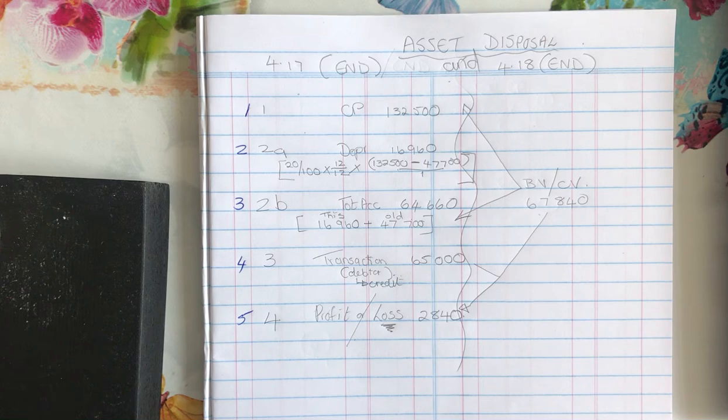So let's now start with our steps. And let's try and find out what is our situation. This business uses the diminishing balance, book value, carrying value balance, 20% per year to work out depreciation on vehicles.